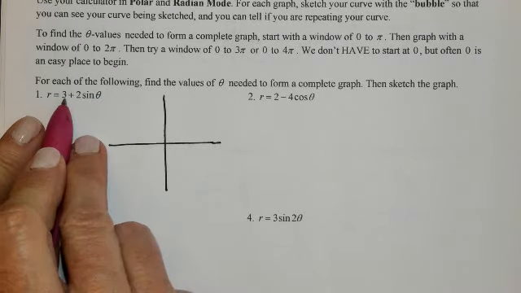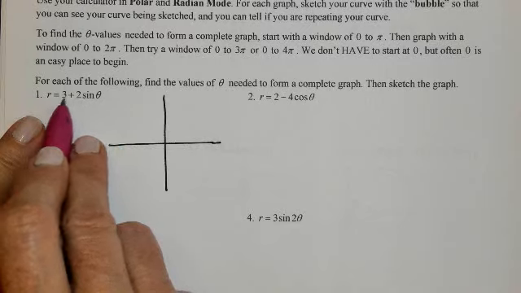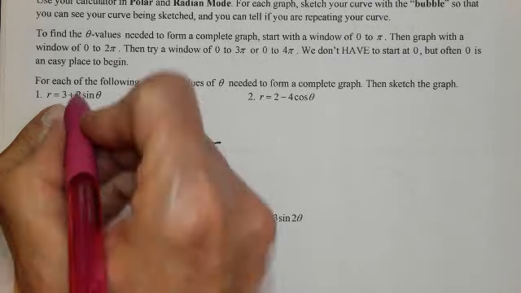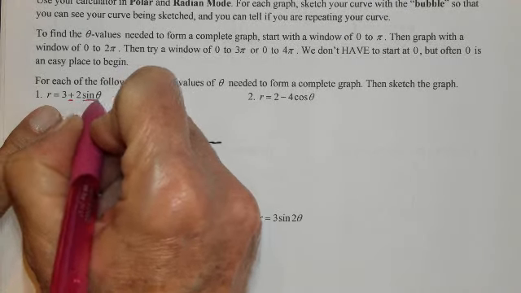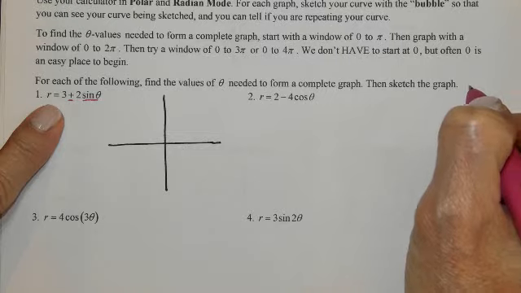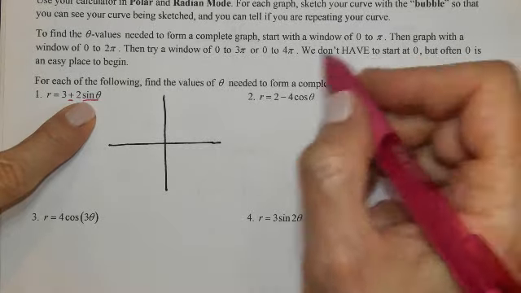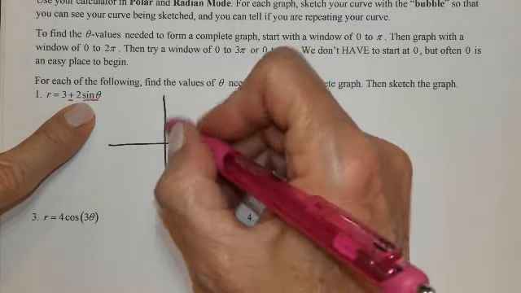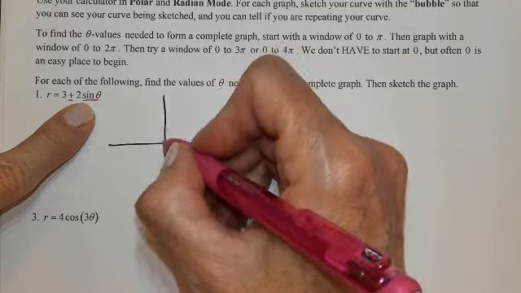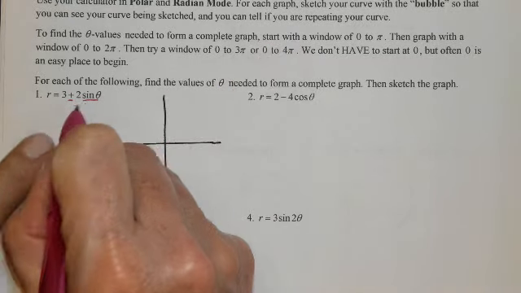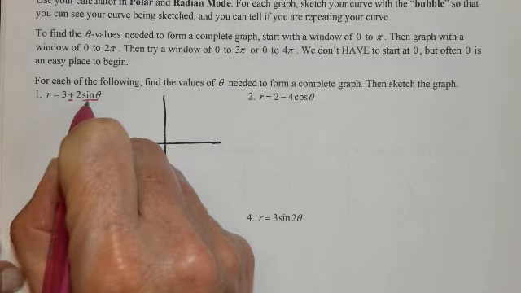To graph it, here's what I think. I see a 3 and a 2 here, a 3 and a 2 here. Well, first thing I do, I see the positive sign. Do you see the positive sign? Positive sign tells me the bulk of this is on the positive y-axis. Remember, sine and y go together.